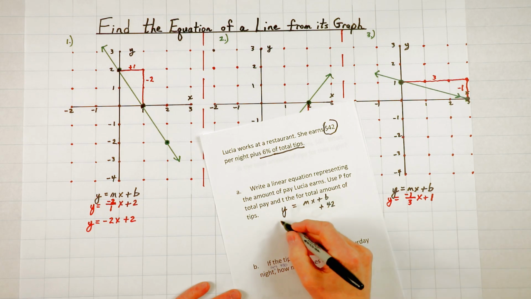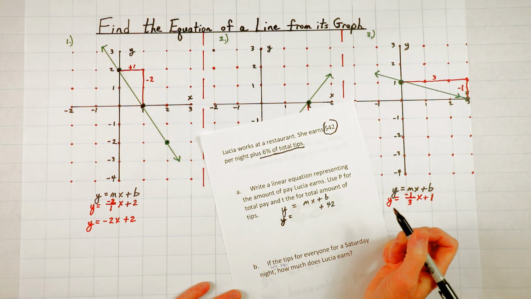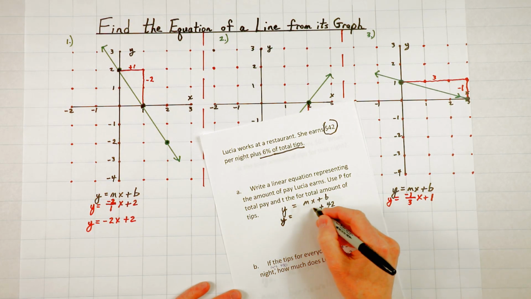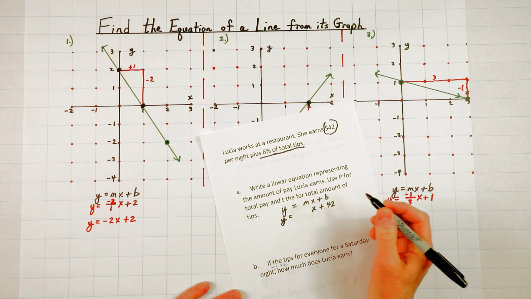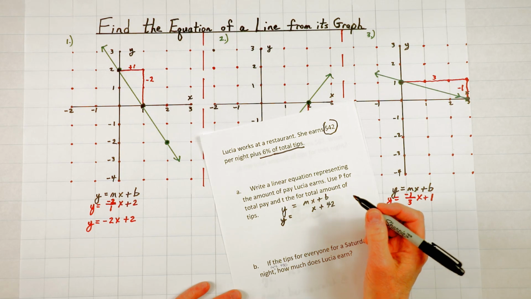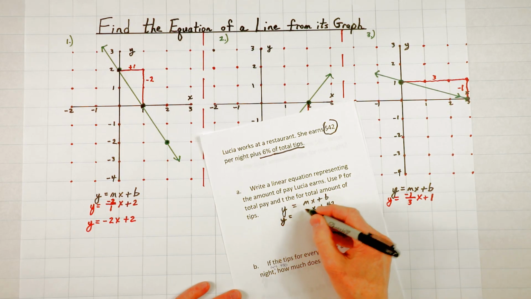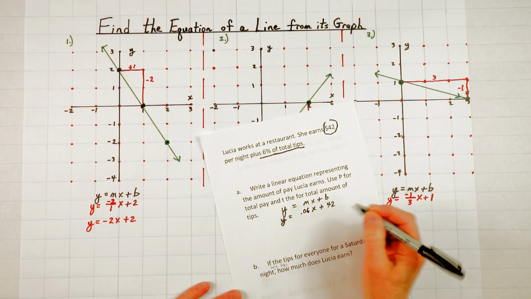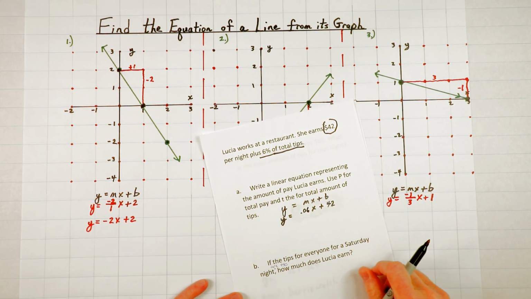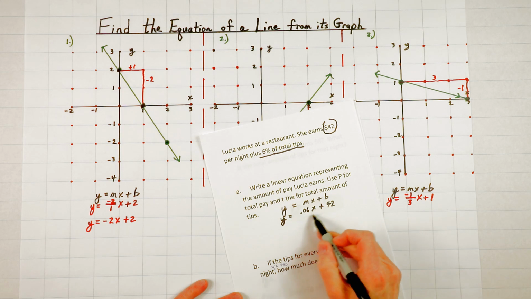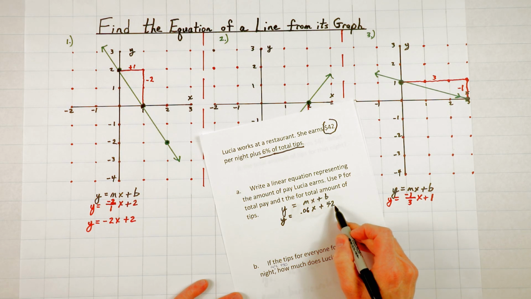And she gets 6% of the tips. So whatever the tips are, that's X. And she would get 6%. Now, when we're doing these kind of questions, we write these as decimals. So decimal 0.6 X plus 42. This amount can vary according to the tips, but the $42 never changes. It's the same every night.